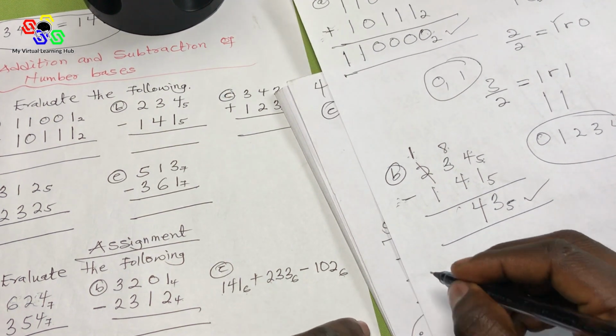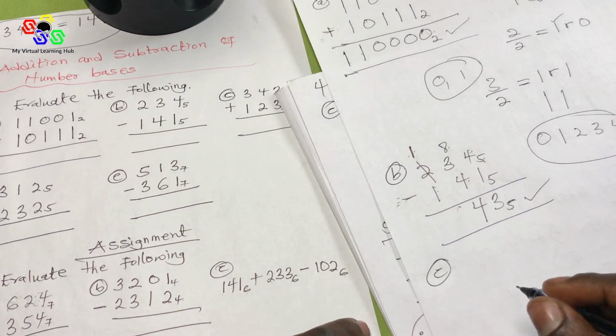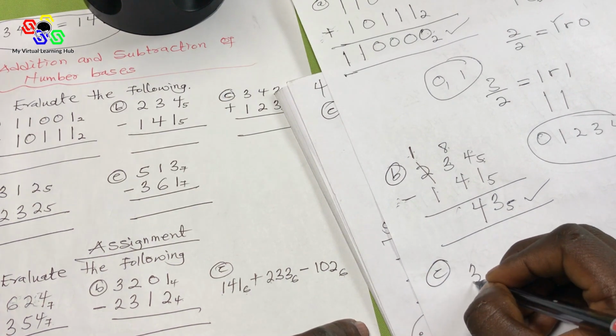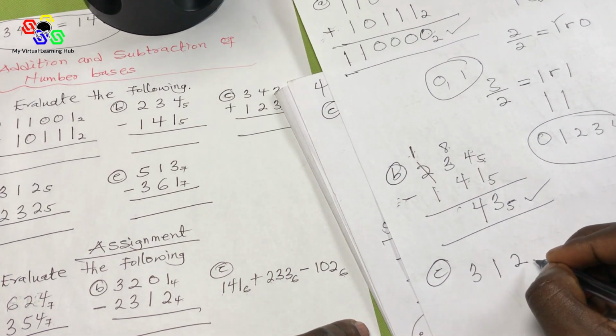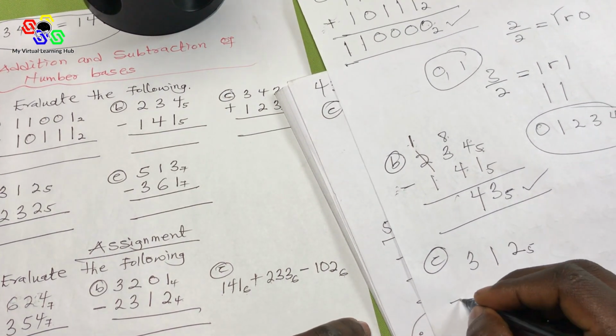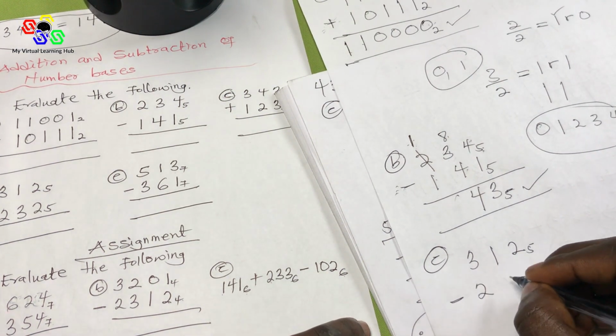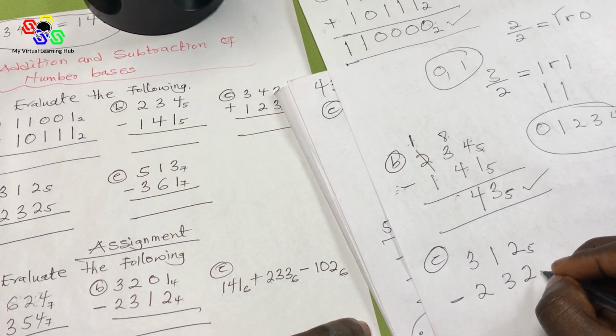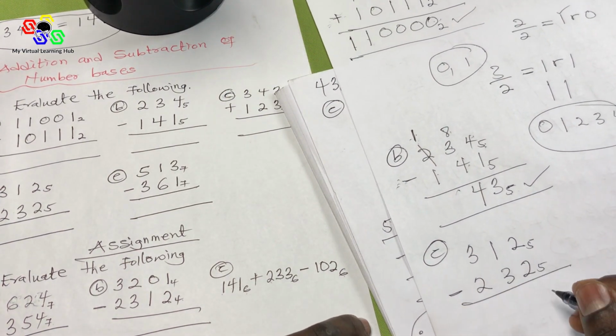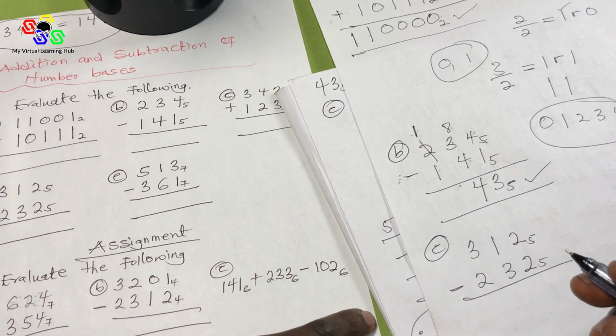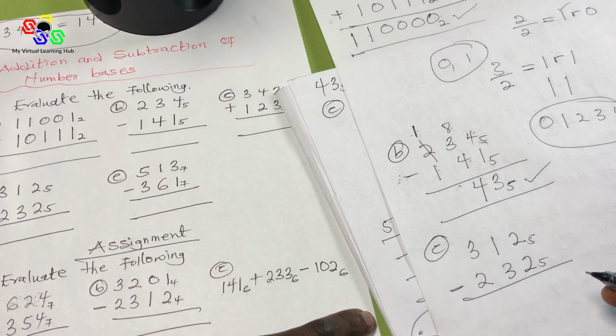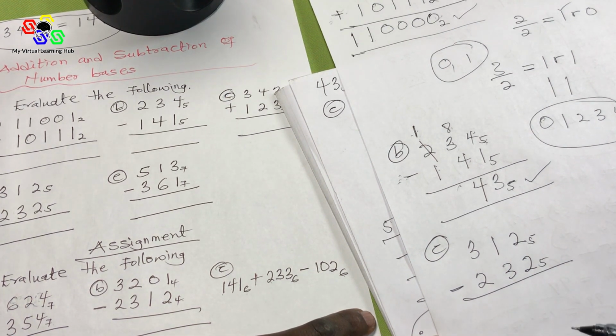I hope you understand. Now let us look at the C. With the C, we have 312 base 5 minus 232 base 5. We are dealing with base 5. Don't forget, no answer should be 5 or more. Our answer should be between 0, 1, 2, 3, and 4.